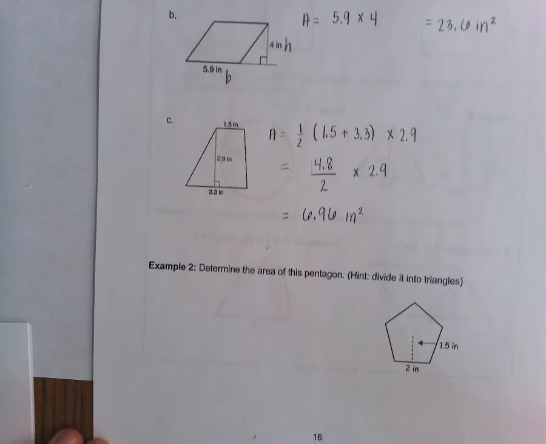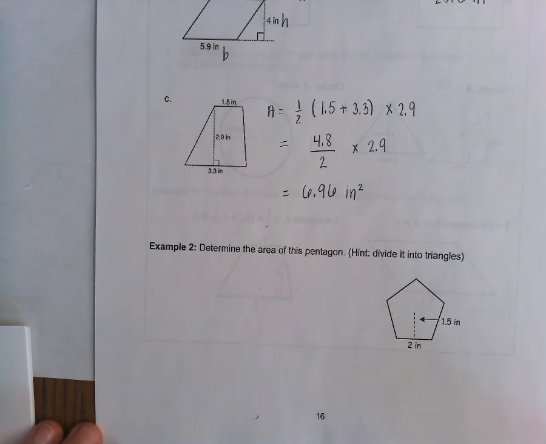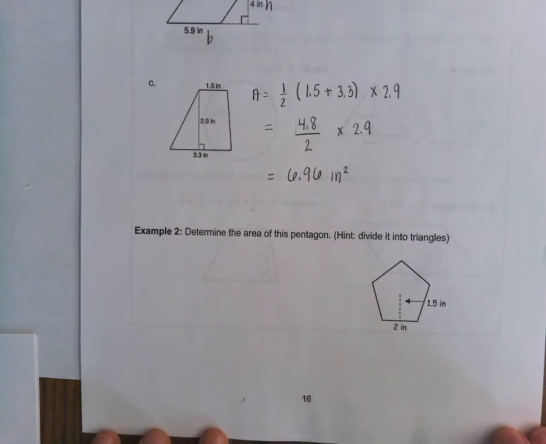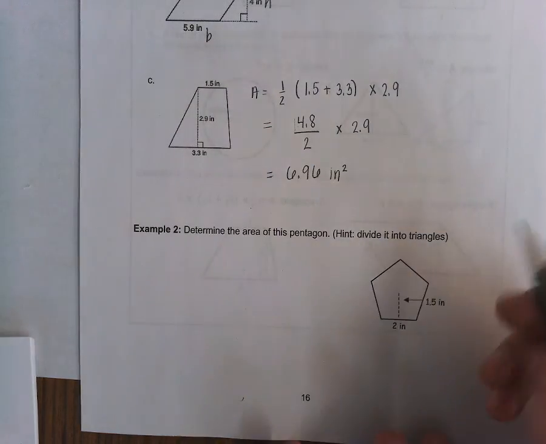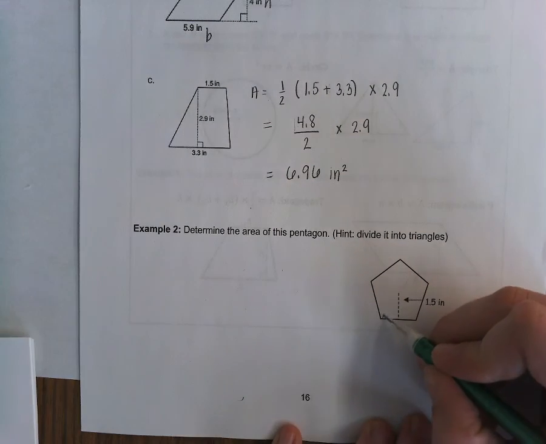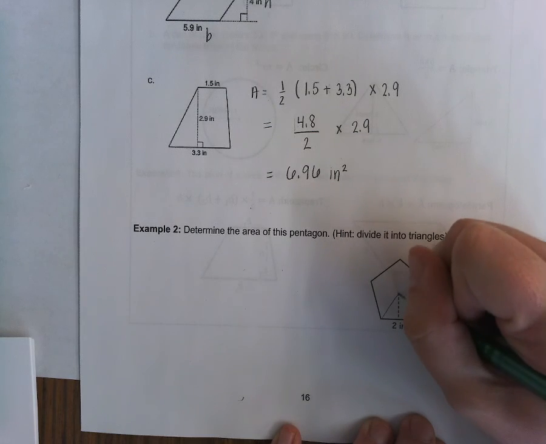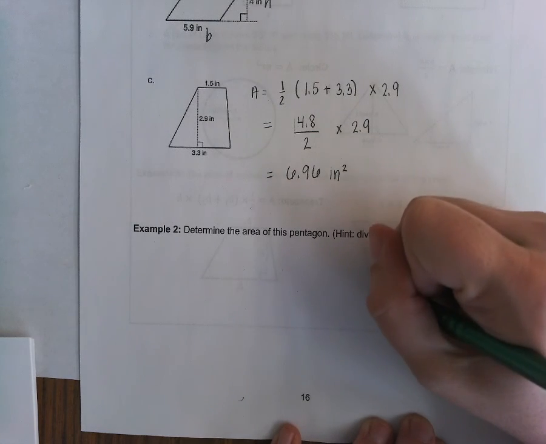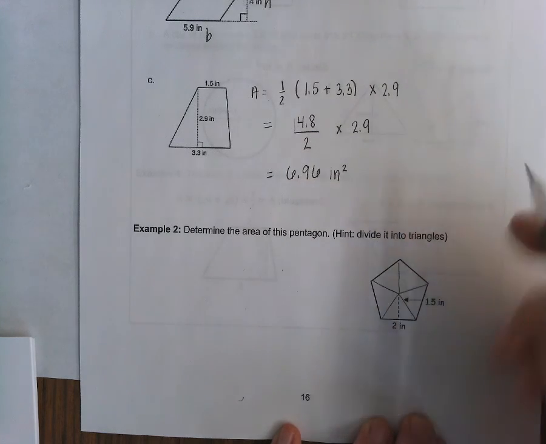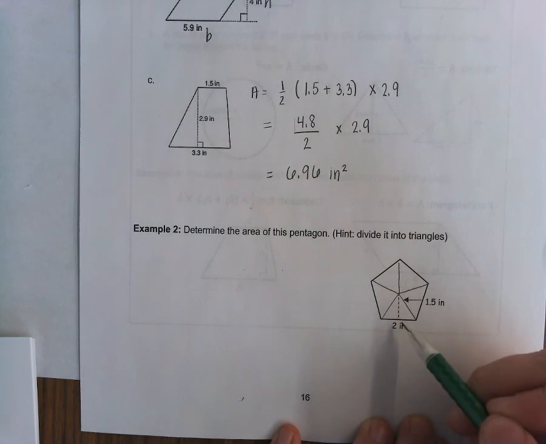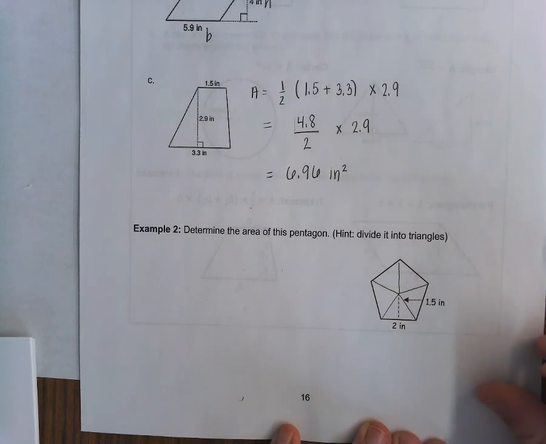Now, if we look at example 2, you'll see here that we have a pentagon, and you weren't given the formula for a pentagon. That's because you can actually construct this pentagon by forming a bunch of triangles. In fact, there are 5 triangles. Since you know how to find the area of one triangle, you can find that area, and then you can multiply this by 5.